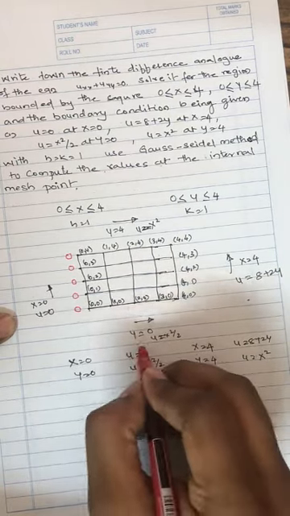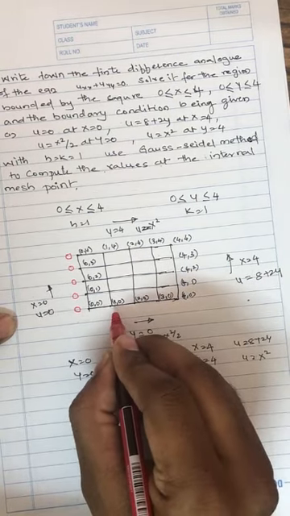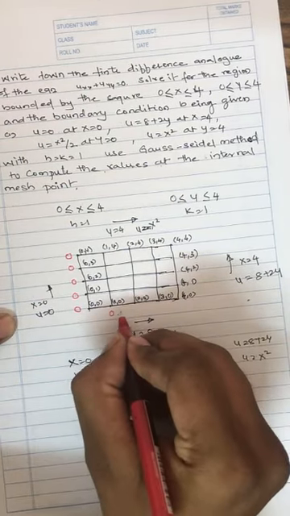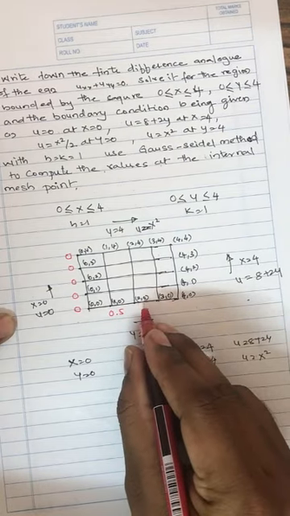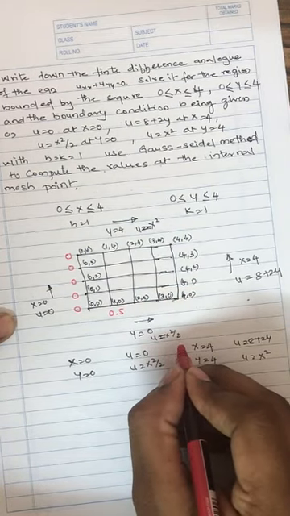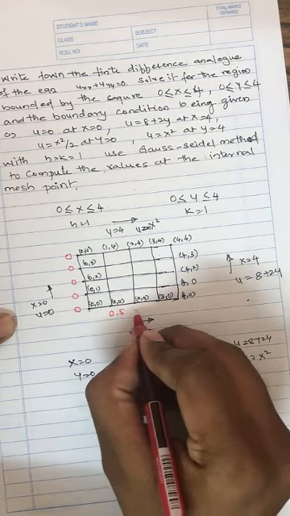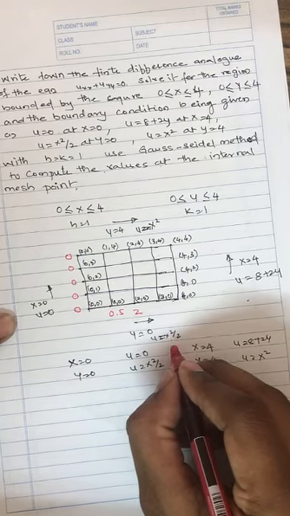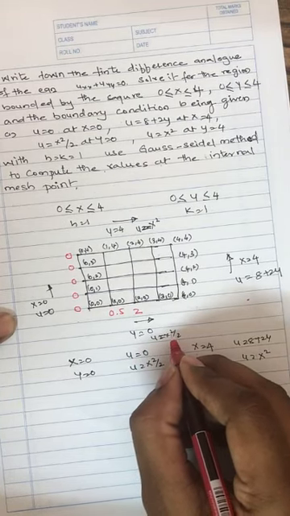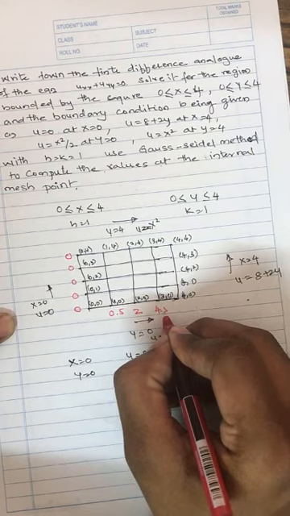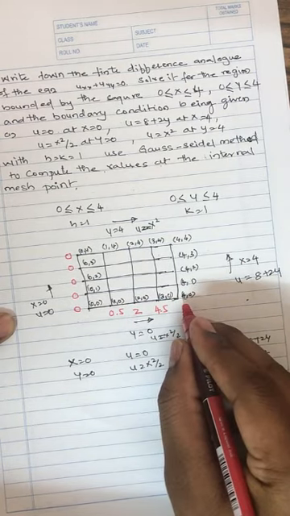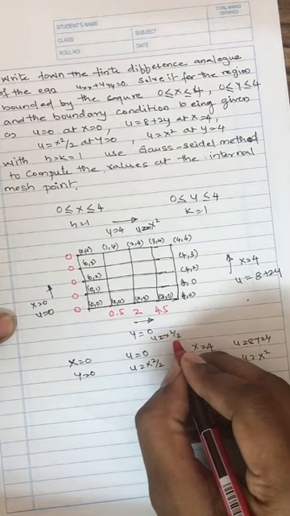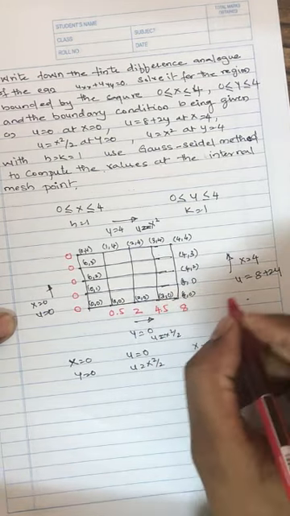Now here y is equal to 0 and x will be 1. If you put x equal to 1, 1 square by 2 is 0.5. Similarly, y is 0, x will be 2. So 2 square by 2, 4 by 2, that is 2. Then y is equal to 0, x will be 3. So I will get 3 square by 2. 3 square is 9, 9 by 2 is 4.5. Then x will be 4 at y equal to 0. If you put that value, 4 square is 16, 16 by 2 is 8. Okay, you get this value.